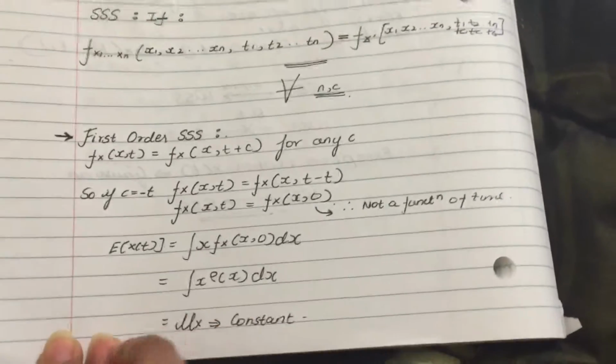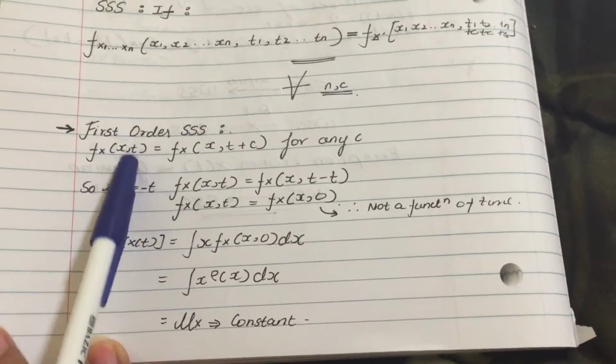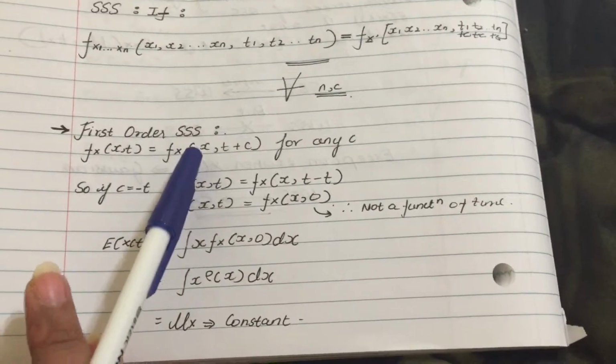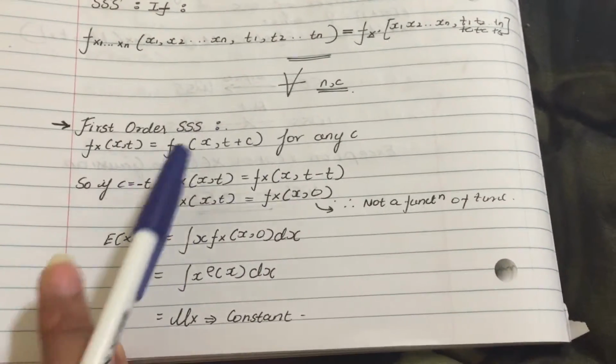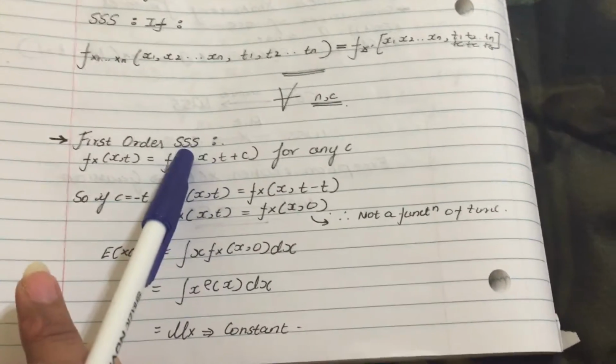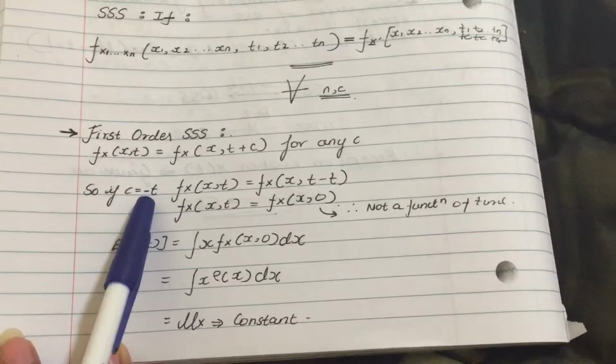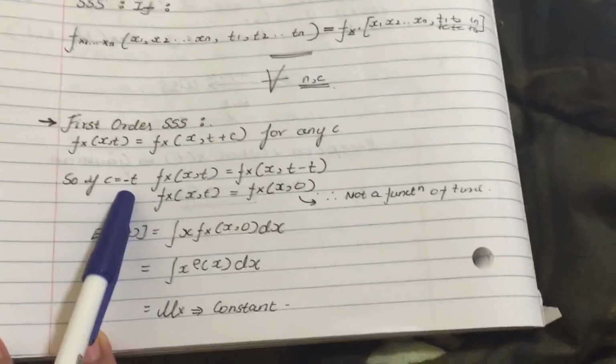So considering the first order for strict sense stationary, it will basically be fX(x; t) equal to fX(x; t plus c). Now these two should be equal for absolutely any value of c if this has to be strict sense stationary. So let's consider the value of c to be minus t.